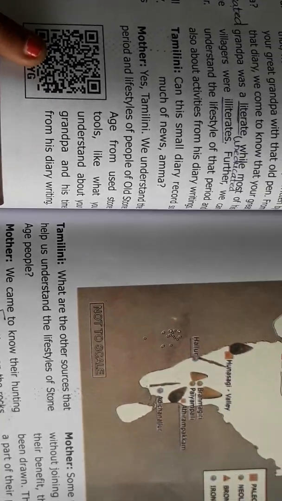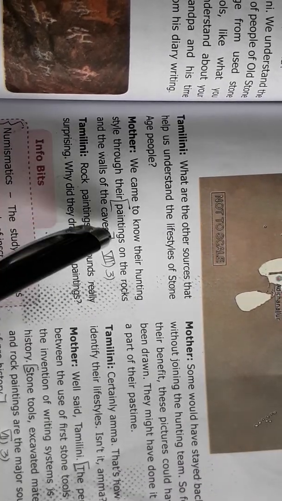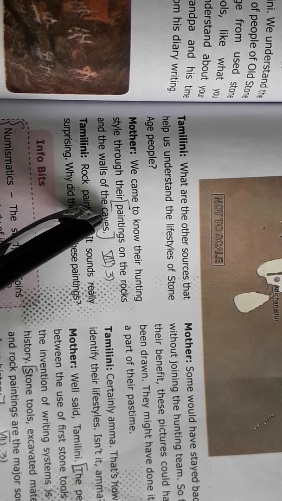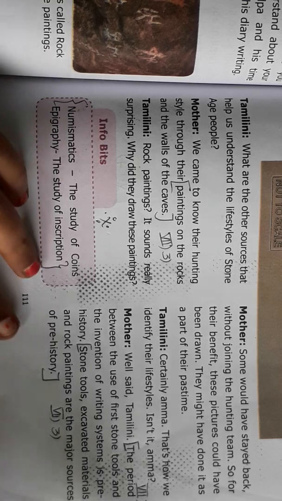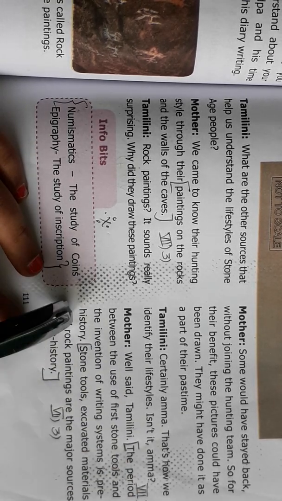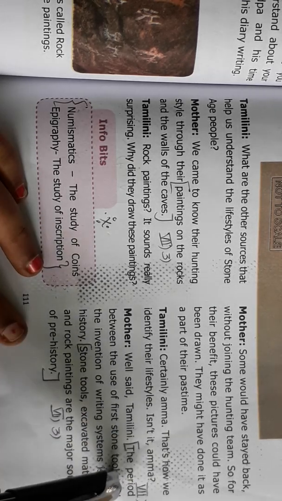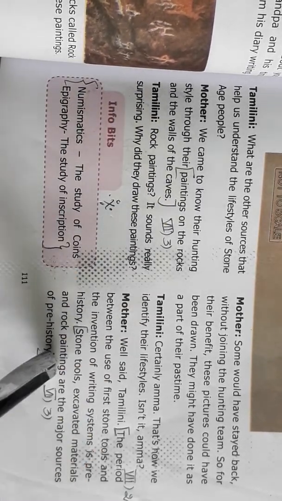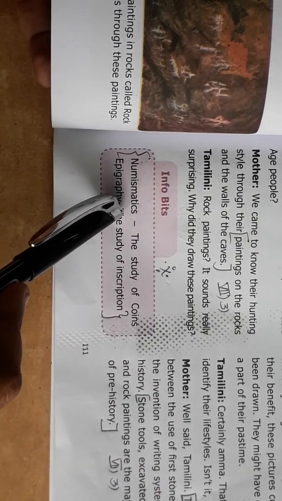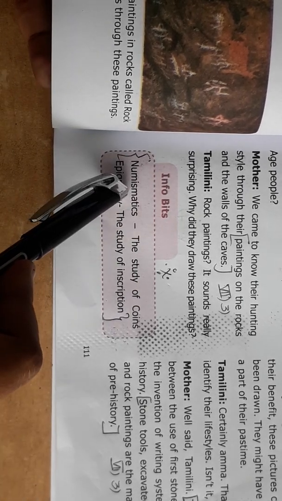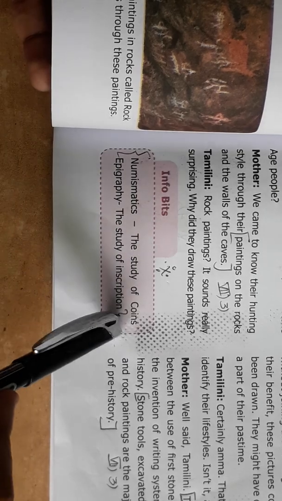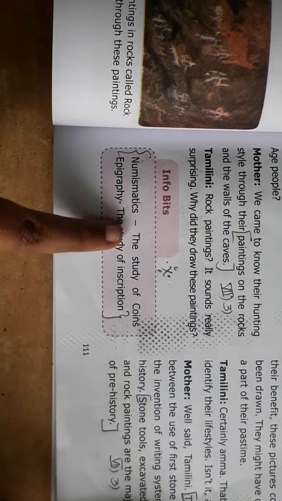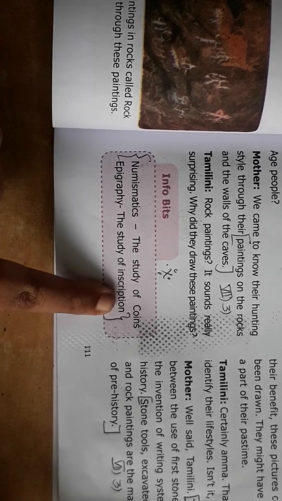Today's homework. What are the sources? Here, question 3. And here is question 2, prehistory. And also here is a 3rd question, first point and second point. Okay, dears? What is numismatics? The study of coins. Epigraphy means the study of inscriptions.